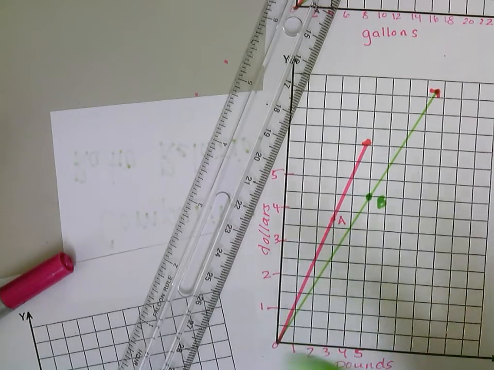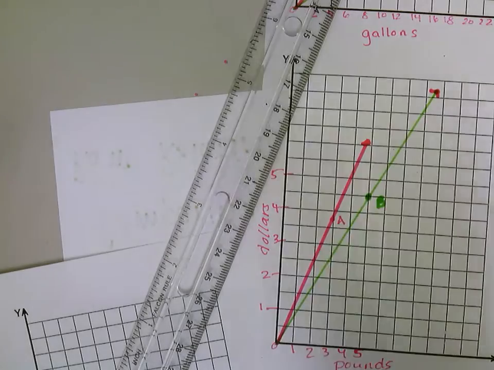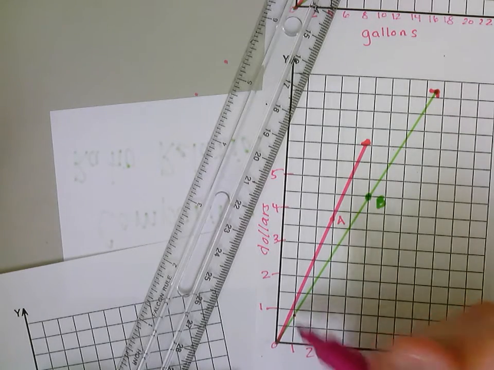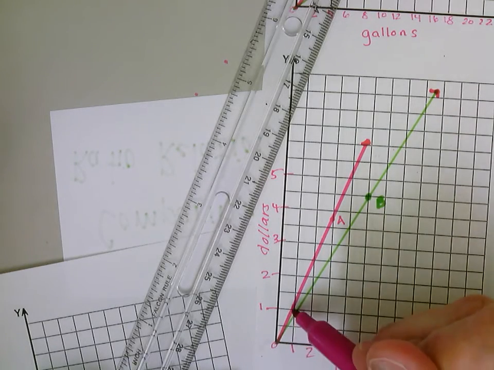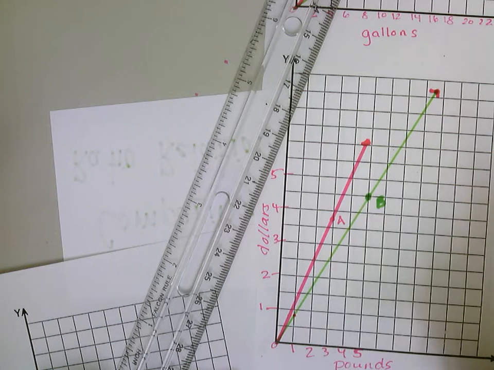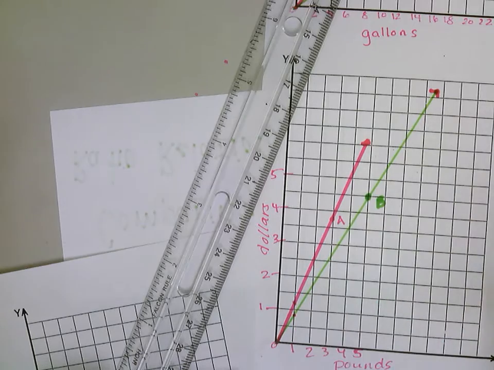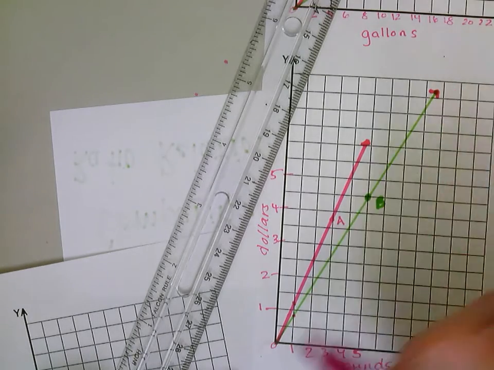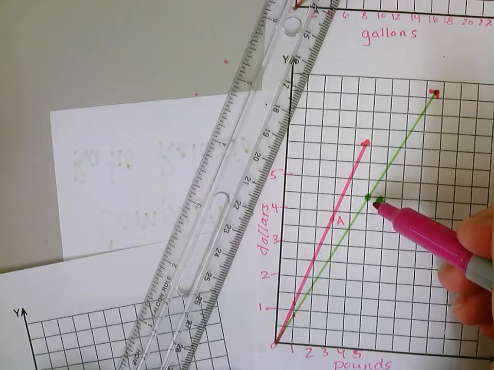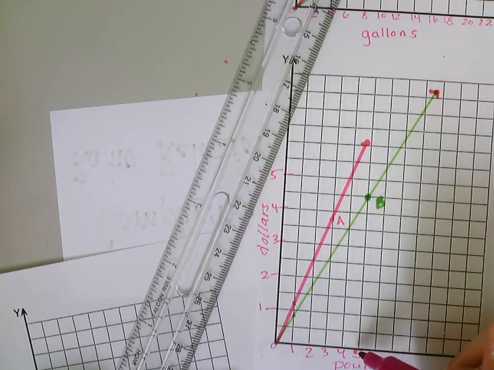B is less money. You can see, look, B is less money, less dollars. It crosses right there. Then 1 pound of apples with A is crossing here, it's more than $1, but down here B is less than $1. You can see even as you move through, it's less money for pounds of apples.